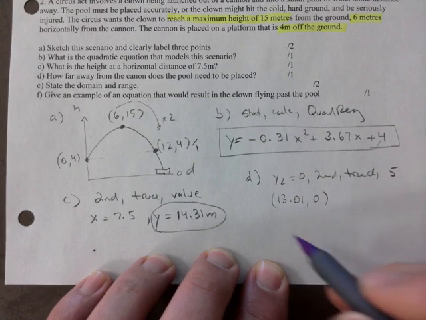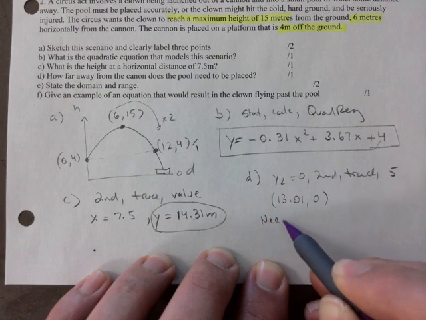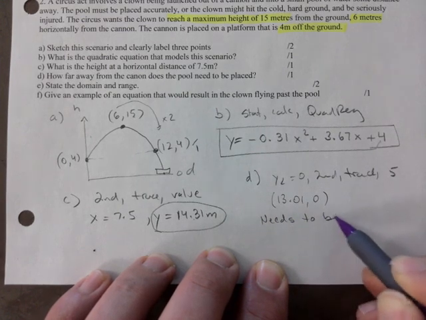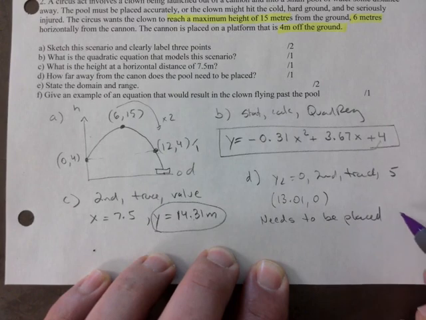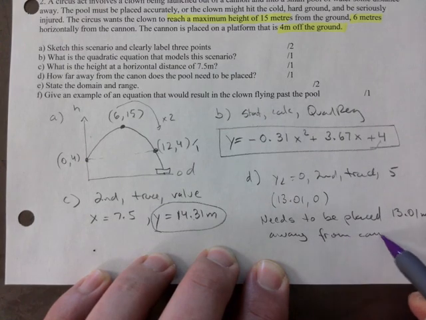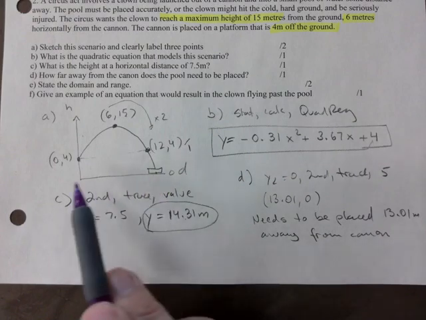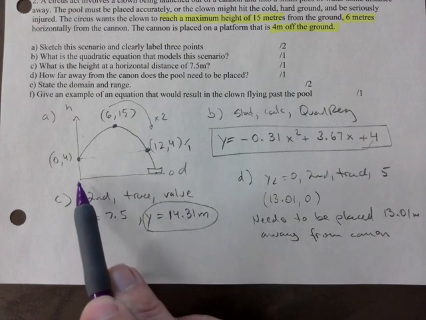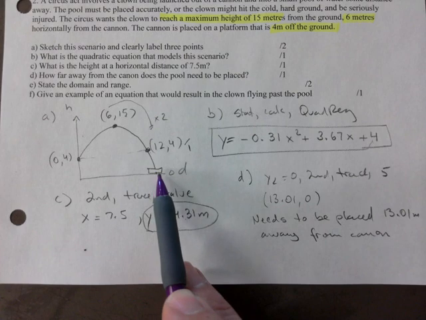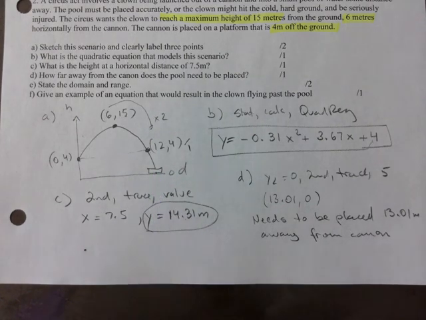So this tells us that it needs to be placed 13.01 meters away from the cannon. Okay. Right, so the x-intercept here gives us the distance away from the cannon. So that's somewhere where the pool needs to be placed, obviously the center of it, right? Got it?